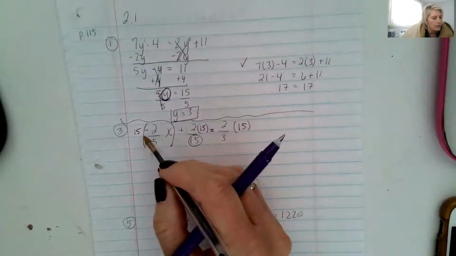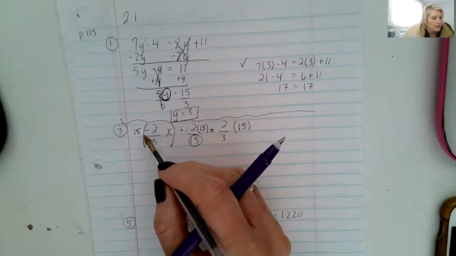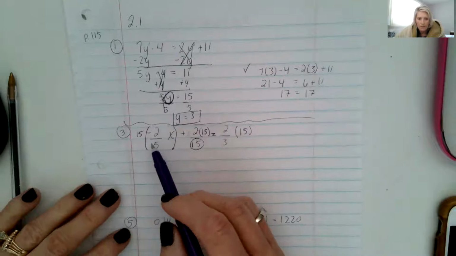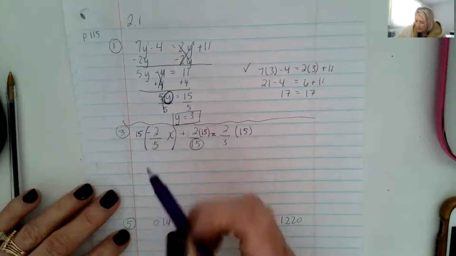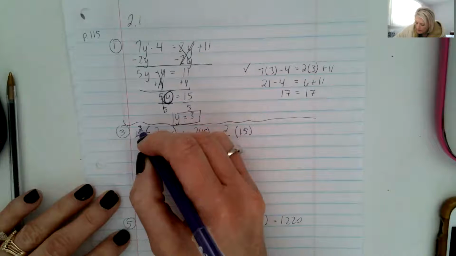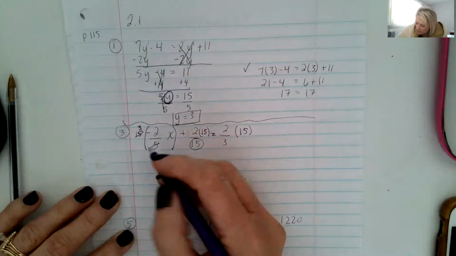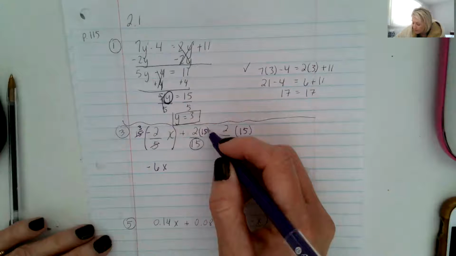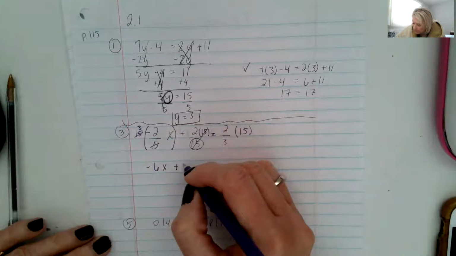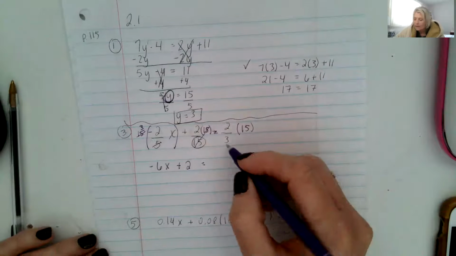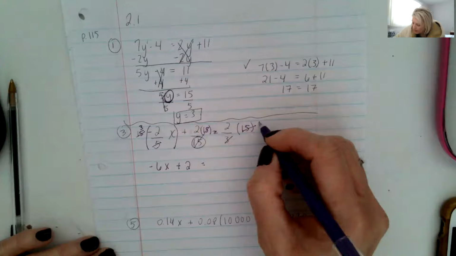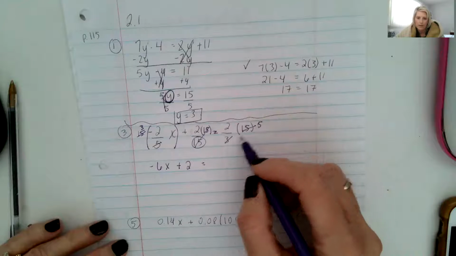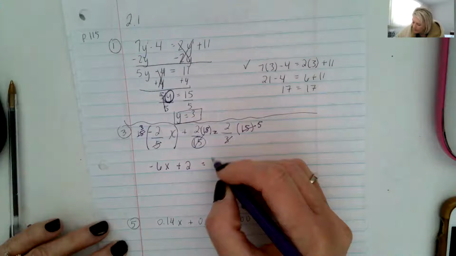And that is a -2/5. I want to make sure that everybody knows that. Okay, so when I do that, my 5 cancels into my 15 by 3. So I have 3 times a -2 gives me a -6x. Then my 15 cancels completely with my 15 here, so I have just +2. And then my 3 cancels into my 15 by 5. So 15 divided by 3 is 5 is another way to think about that. So I have 2 times 5 is 10.